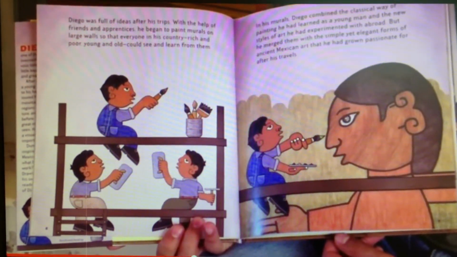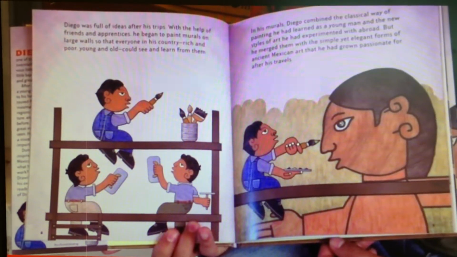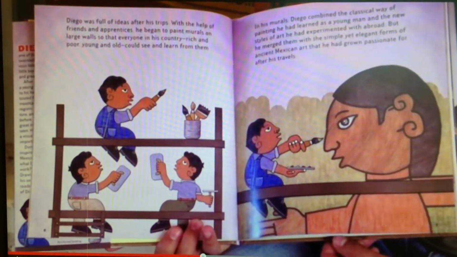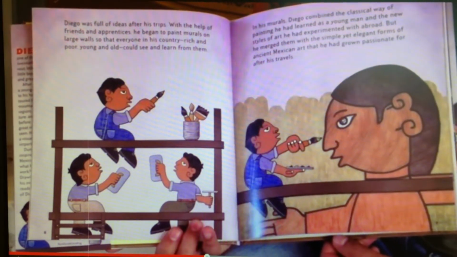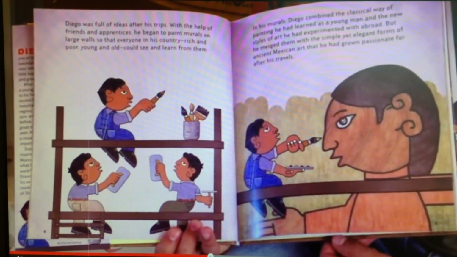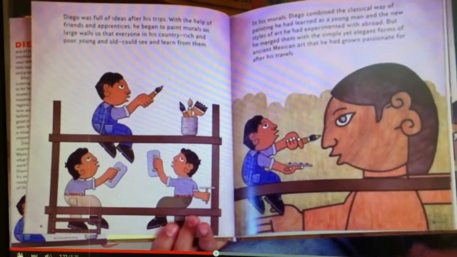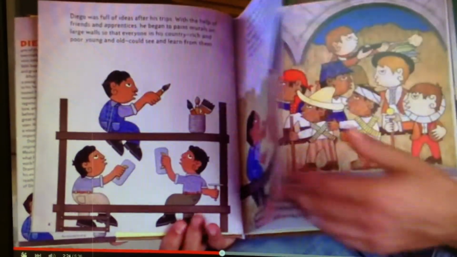In his murals, Diego combined the classical way of painting he had learned as a young man and the new styles of art he had experimented with abroad. But he merged them with the simple yet elegant forms of ancient Mexican art that he had grown passionate for after his travels.